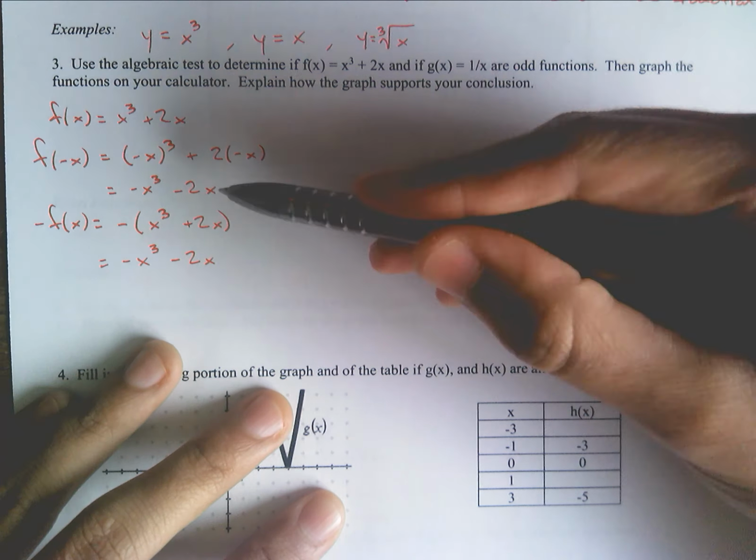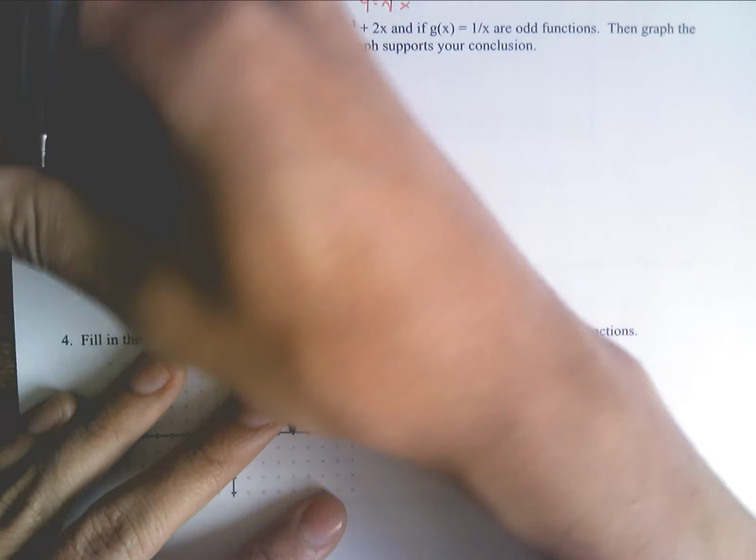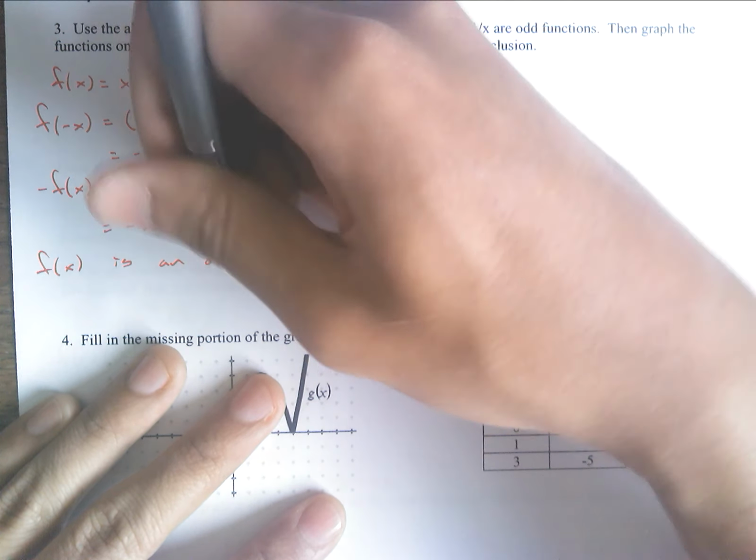Well, are these two equal? They sure are. They're identical. So we can say algebraically that f of x is an odd function.